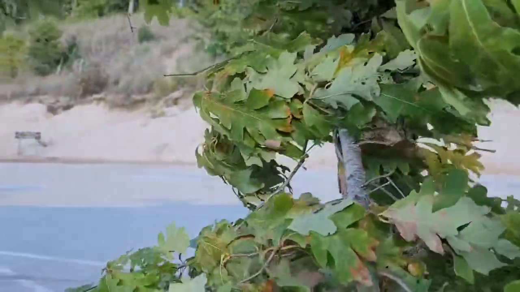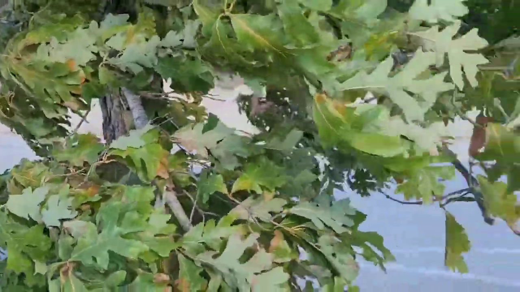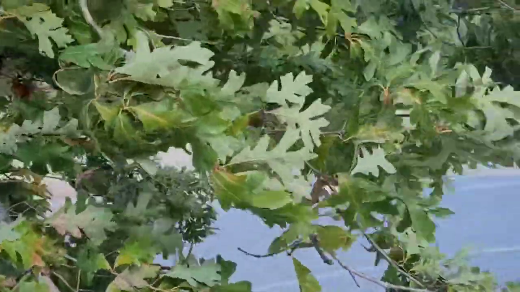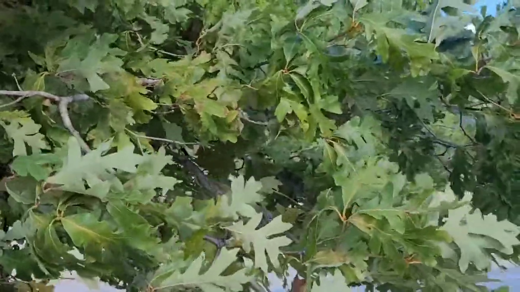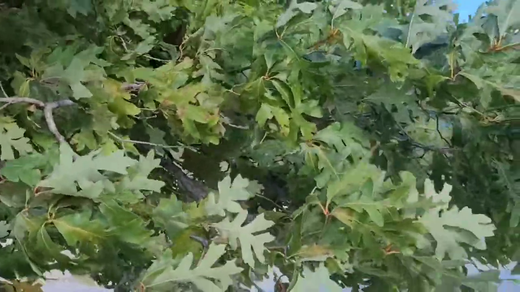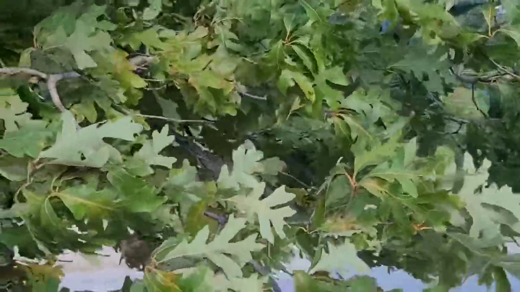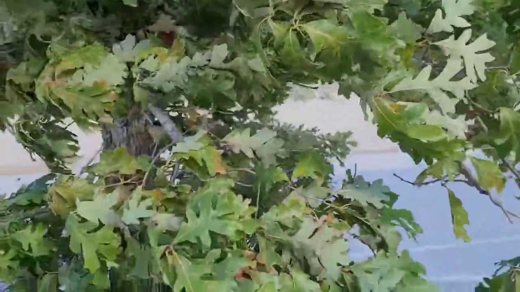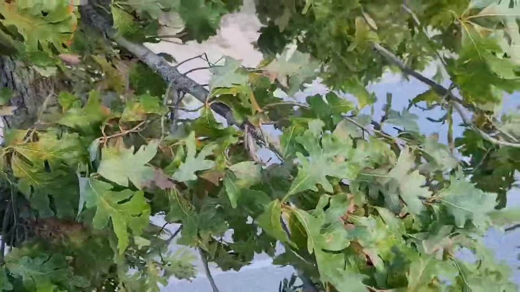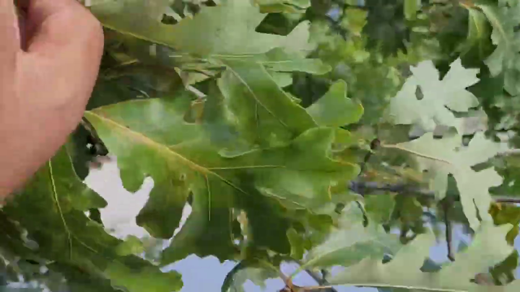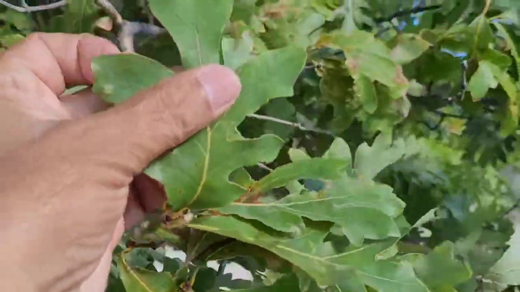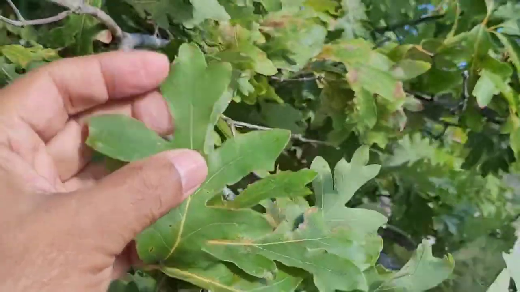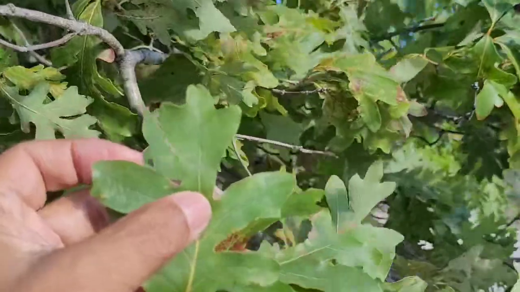There is another, swamp oak, that is Quercus bicolor. There is another large-sized, acorn-bearing oak which is called bur oak, that is Quercus macrocarpa. So in Quercus macrocarpa, the upper lobe is larger. This is rounded and larger, not deeply lobed like this.